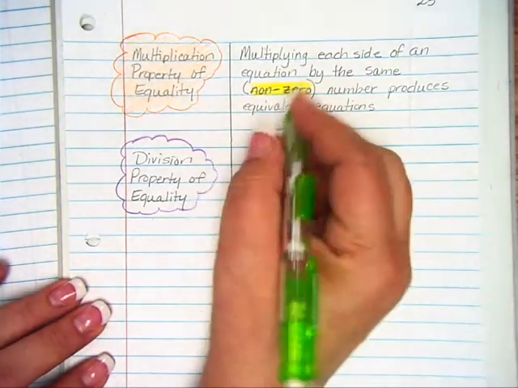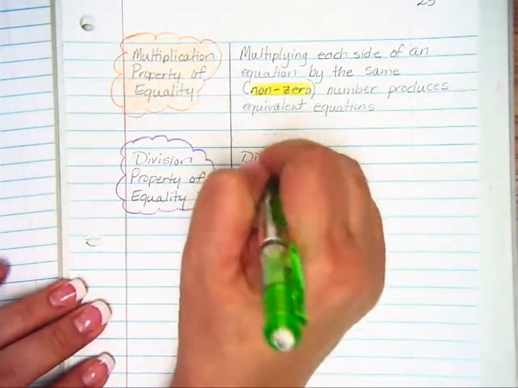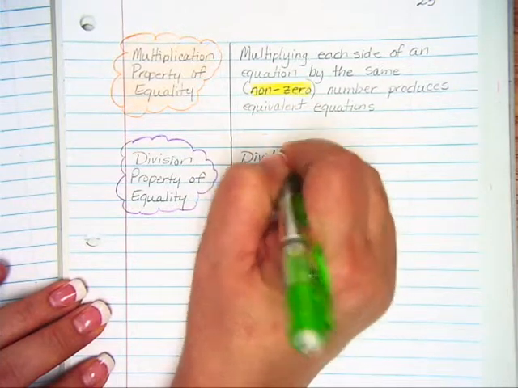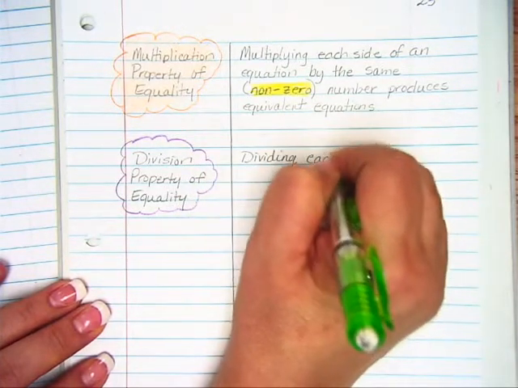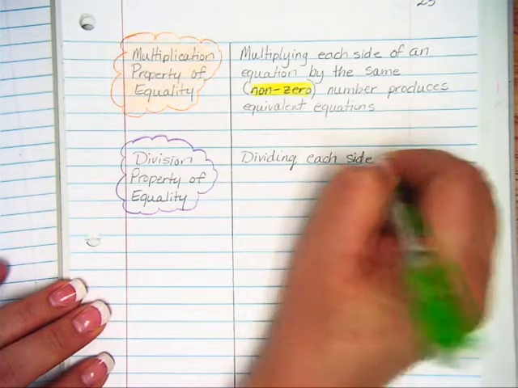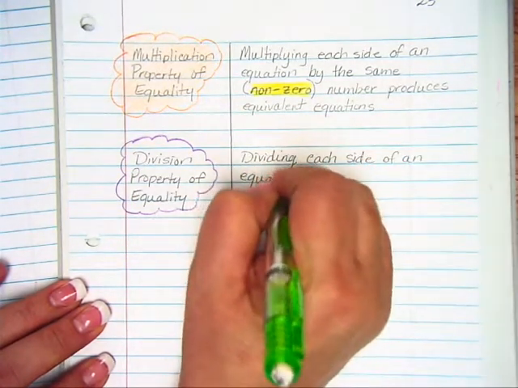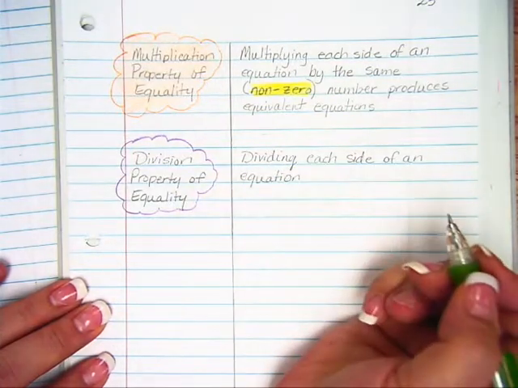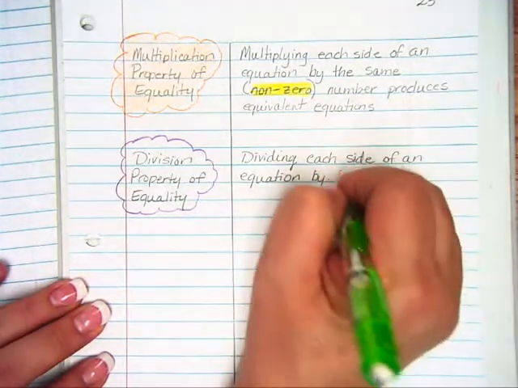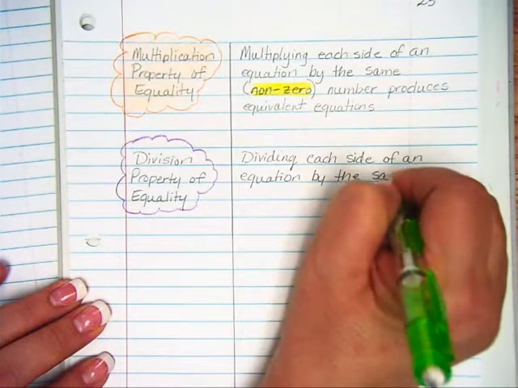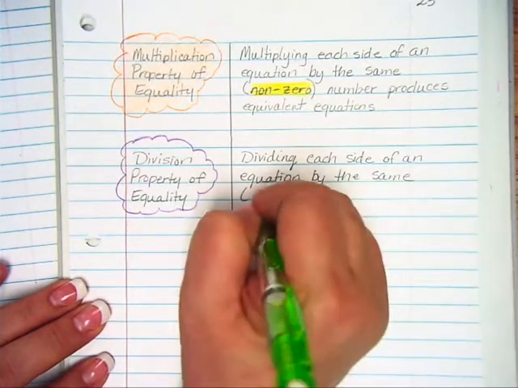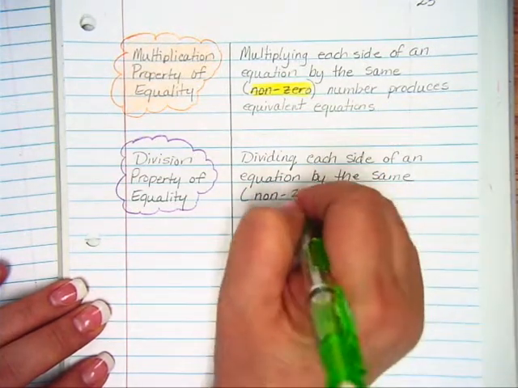And that says dividing each side of an equation by the same, very important, non-zero. Can you divide by zero?